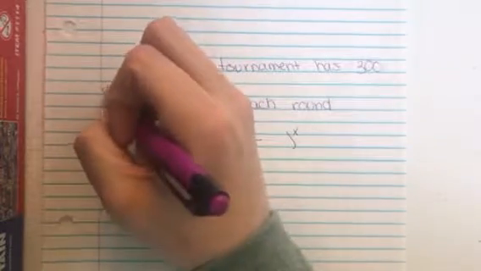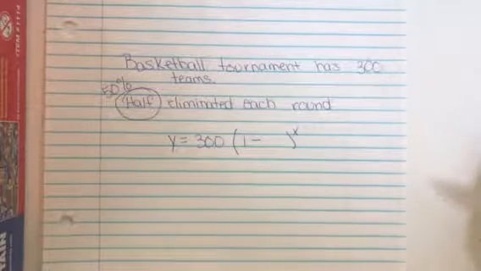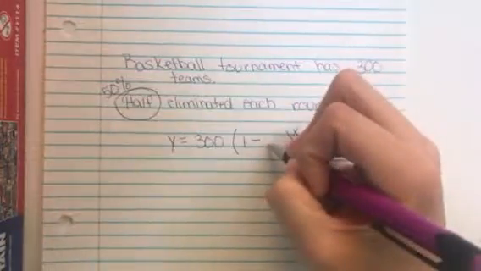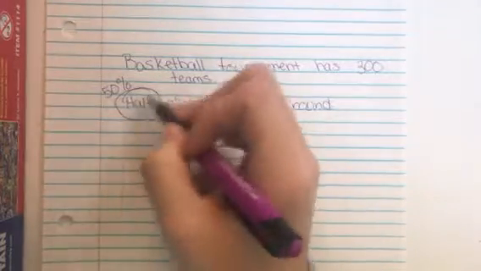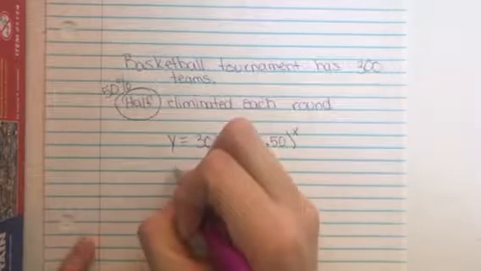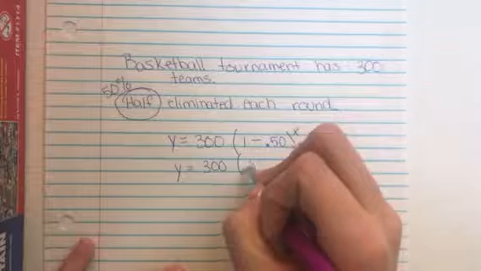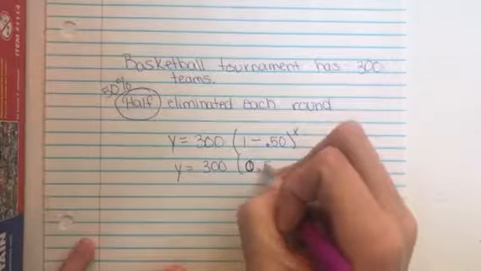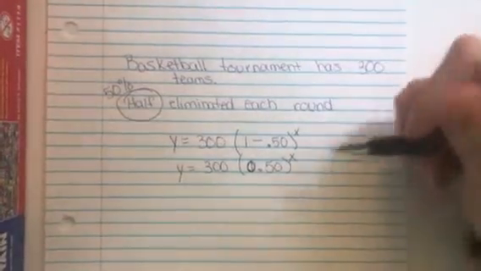Half as a percent is 50%. So here when we go to plug that in, this would be a 0.5 or a 0.50, right? You'll have to change that wording, right? If a quarter were eliminated each round, then we'd be using 25%. And so this will actually get an equation of y equals 300 times 0.5 to the x, right? I just wrote that wrong.